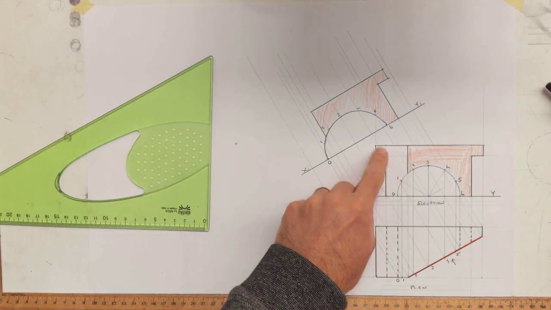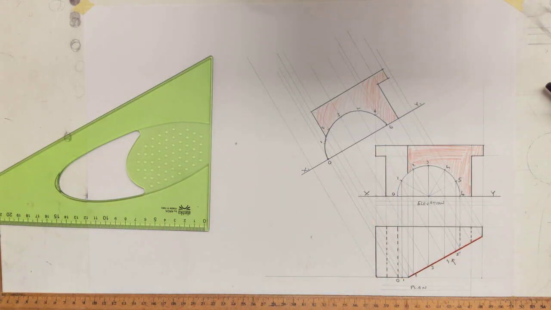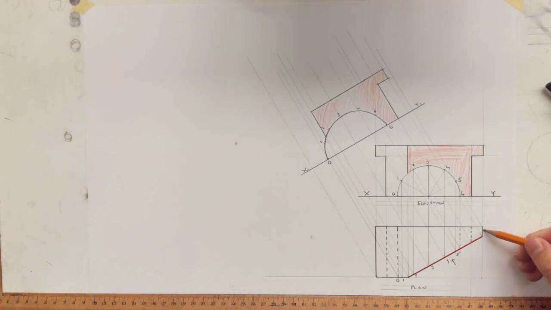So I want to complete the rest of the front part here. And because it's at an angle, we're going to see part of the side of it as well. So we're going to see this side view here. When we look in this way, we're going to see part of this here as well. So I'm going to finish off this bit here.